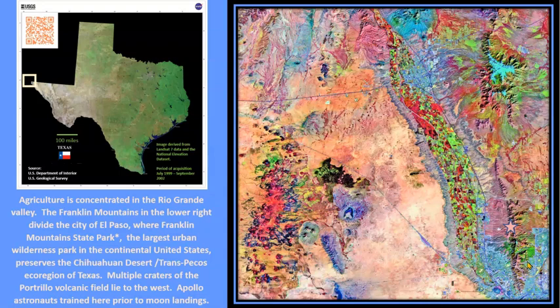To the west, we see multiple craters and peaks and volcanic lava flows in the Portillo volcanic field. In the 1960s, Apollo astronauts trained here prior to the moon landing to learn how to safely collect volcanic rock samples.